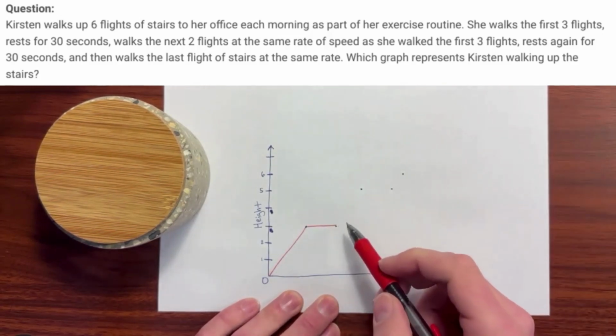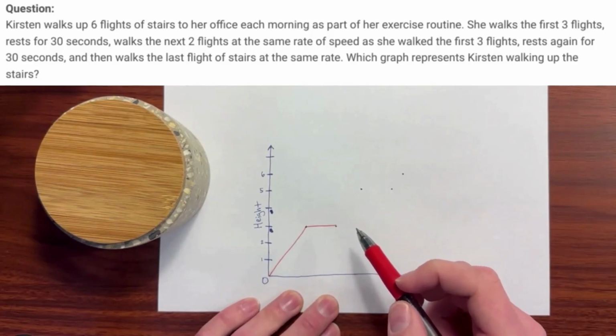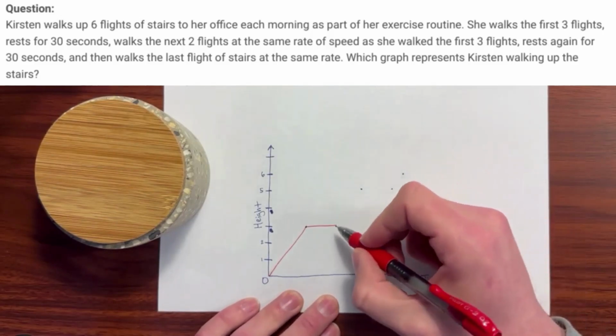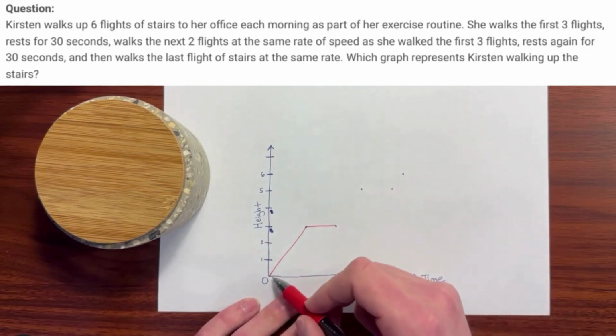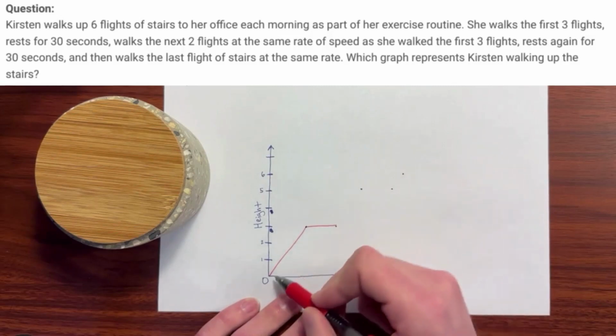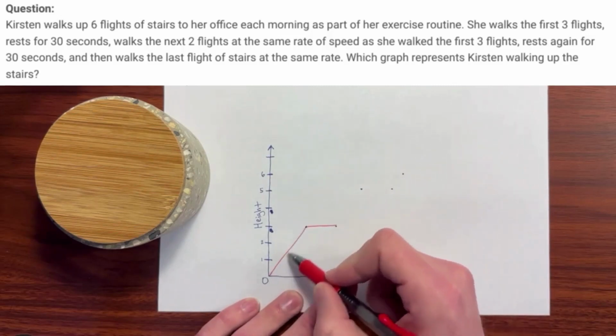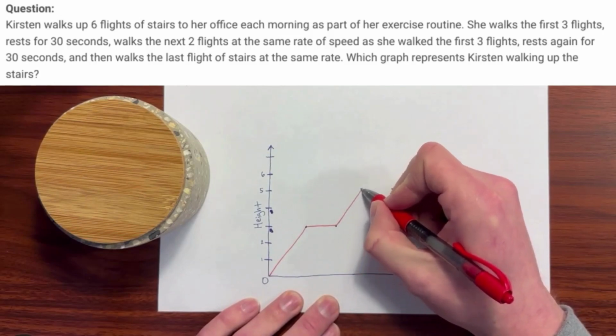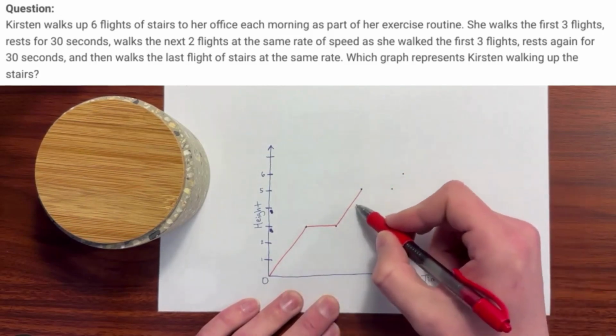Then we're told that she walks the next 2 flights of stairs before resting again, and she's walking at the same pace. So the slope of the following line is going to be the same as the initial line. So we'll connect, go up 2 flights, and then stop. And those slopes are the same.